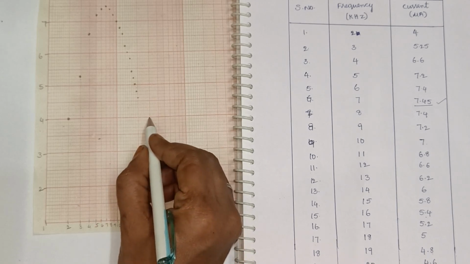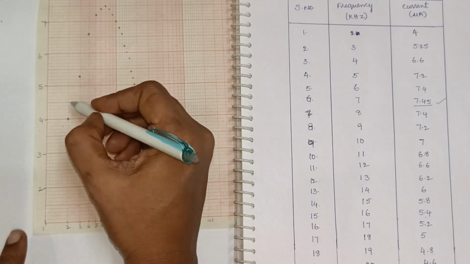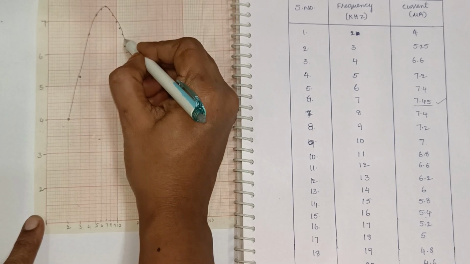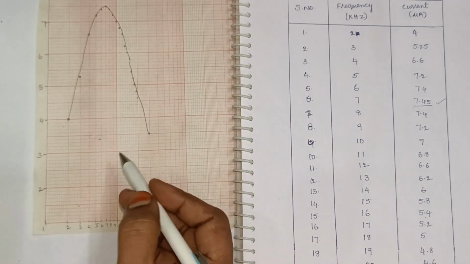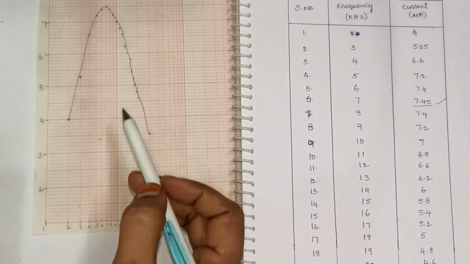This is the 30 line. It is 3.5. This one, so join the points. If any point is getting deviated, you can skip those points. You will get a graph line like this. So as frequency increases, current increases and then decreases.